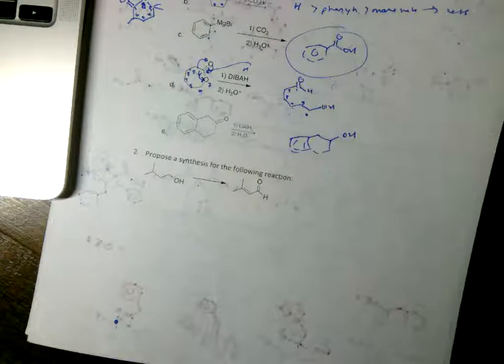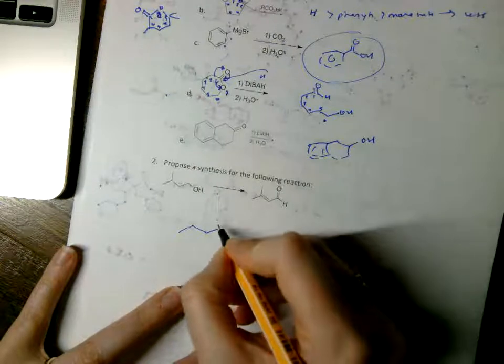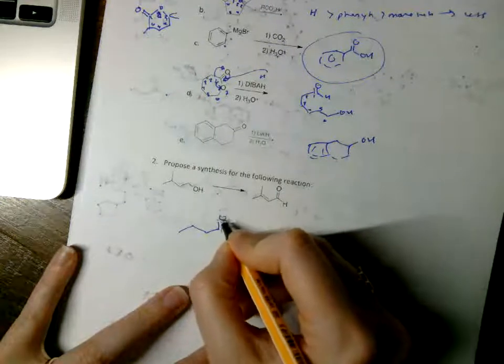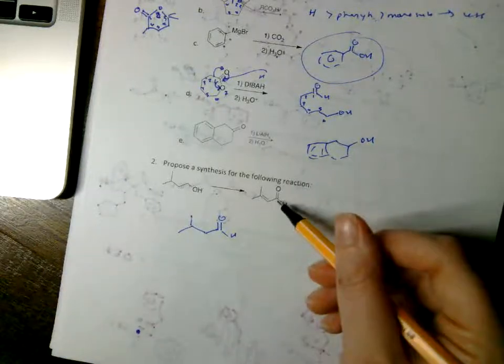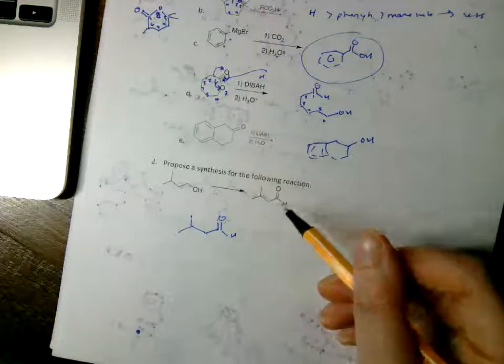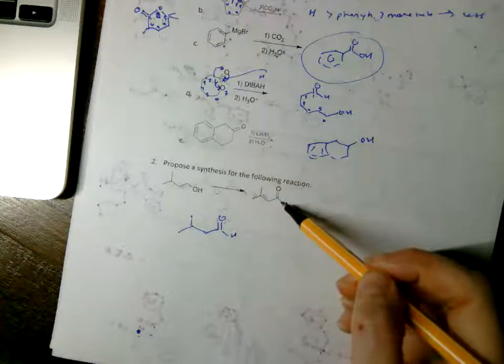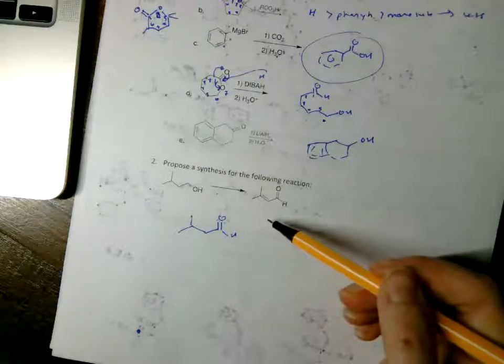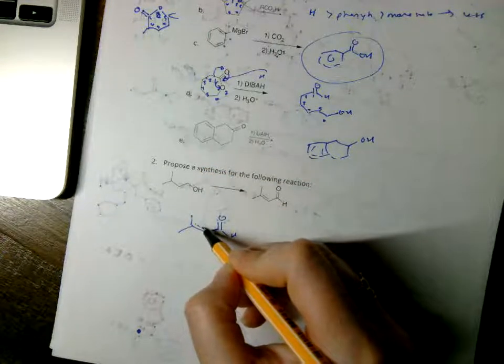Propose a synthesis for the following reaction. Okay, let's look. So to get a primary alcohol to an aldehyde, you need PCC. So I think I would do PCC to start with. Ooh, I know what I would do. So that gets us to an aldehyde. We don't have to add anything. All we have to do is make a double bond right here, after we've gotten to our aldehyde.